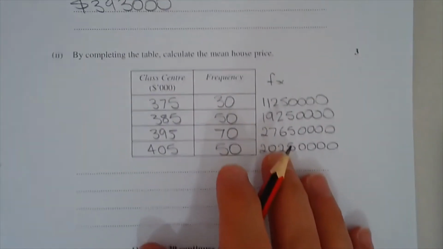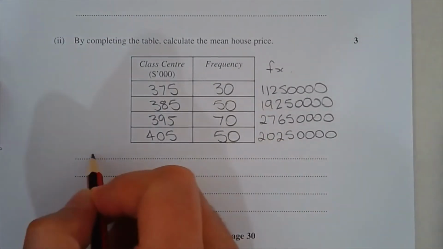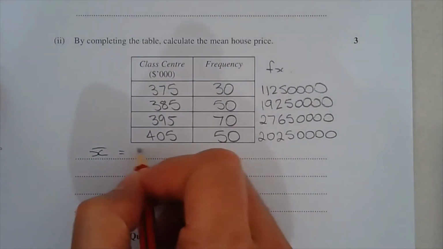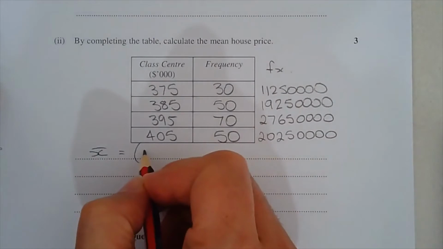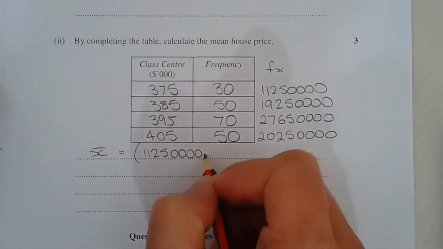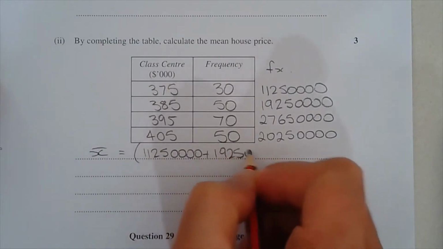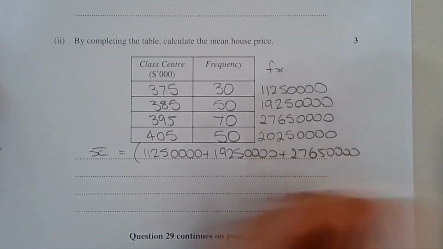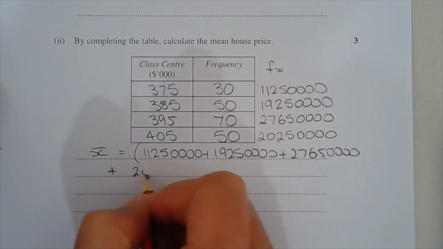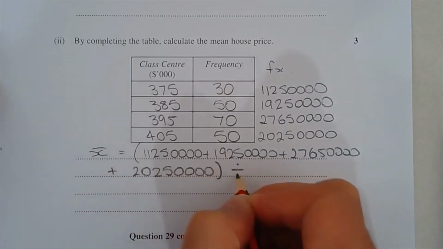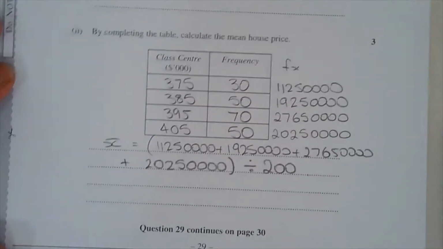So the mean is we add up the fx column and then divide by the frequency. The mean is equal to the sum of the fx column, 11,250,000 plus 19,250,000 plus 27,650,000 plus 20,250,000, and we're going to divide that by 200.